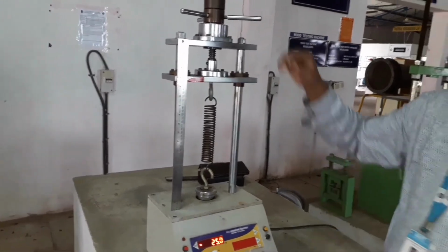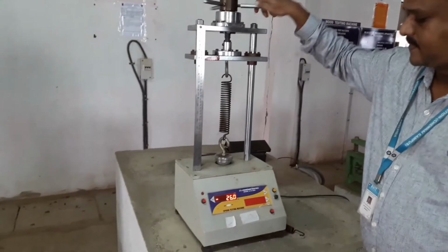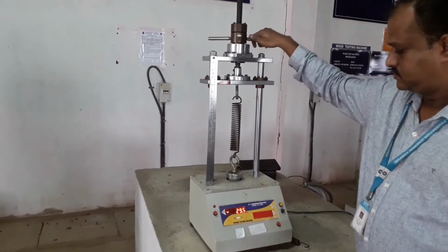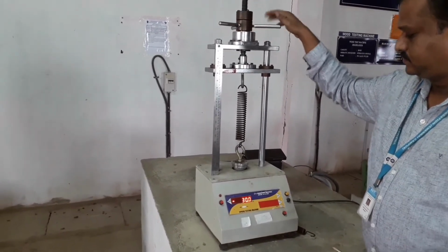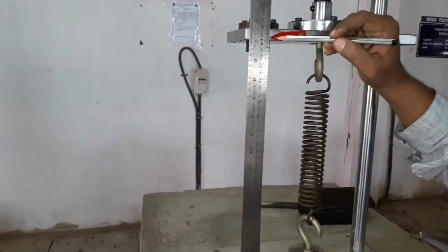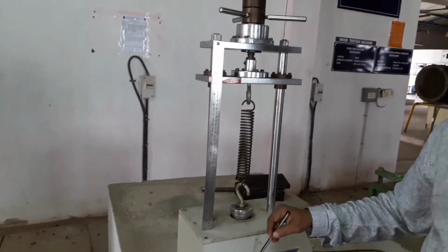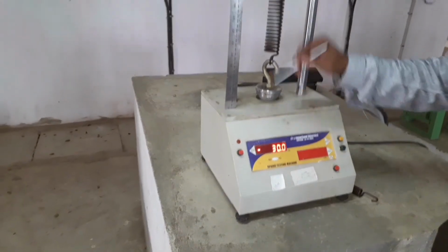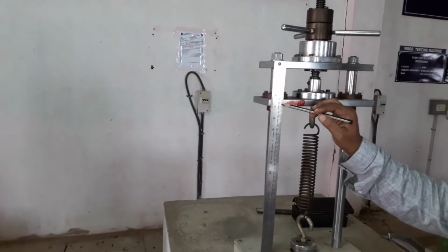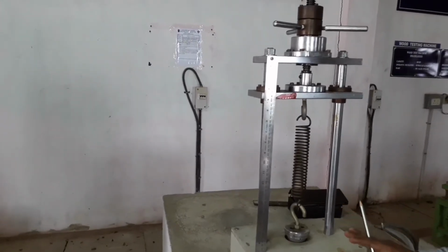After that you have to increase to the final load, 30. See, the final value with respect to 30 kg, how much deflection occurred? Exactly 83 mm. Okay, so now we complete the experiment.